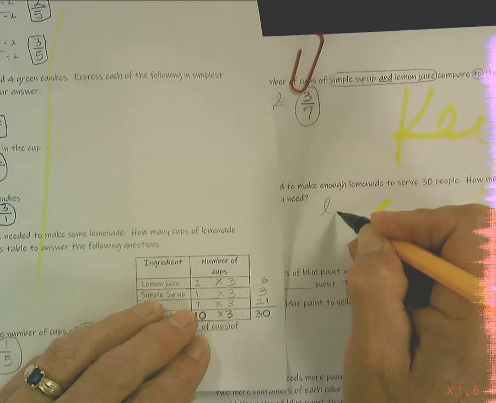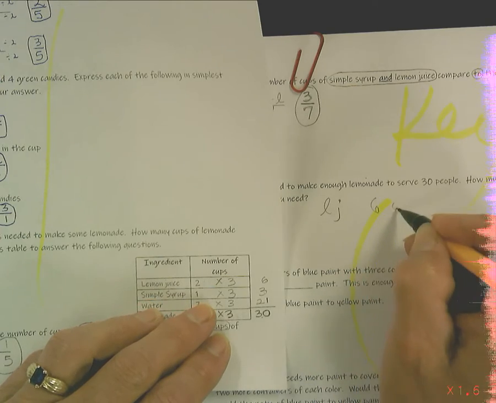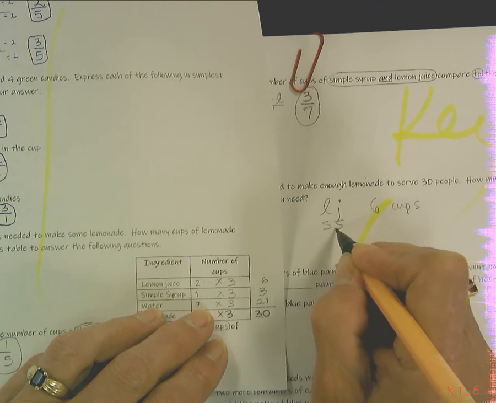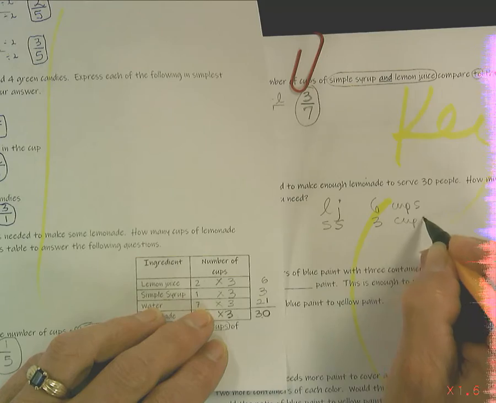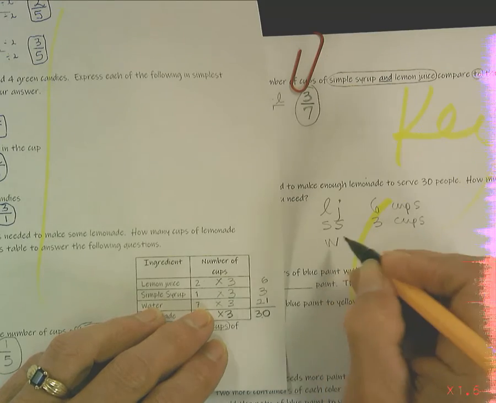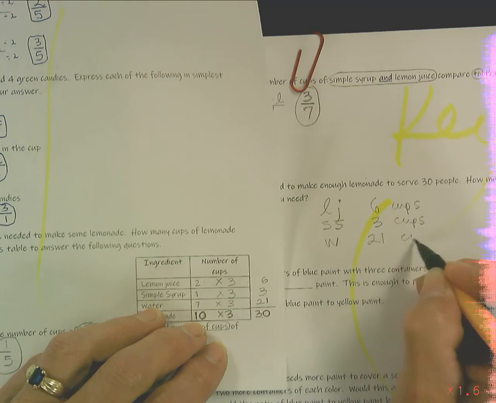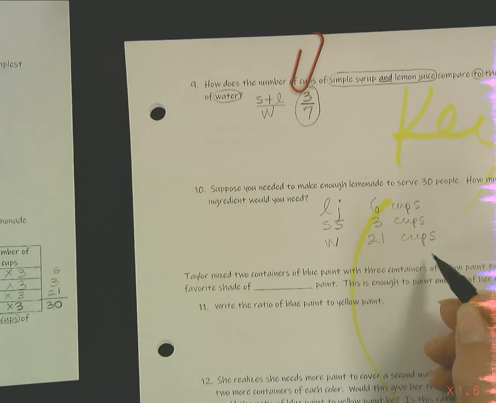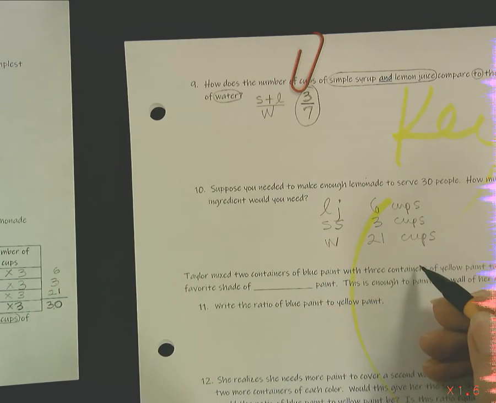So the lemon juice, I'm just going to put LJ for lemon juice, would be 6 cups. Simple syrup, SS, would be 3 cups. Water, I'll just put W for water, would be 21 cups. Okay? Good?